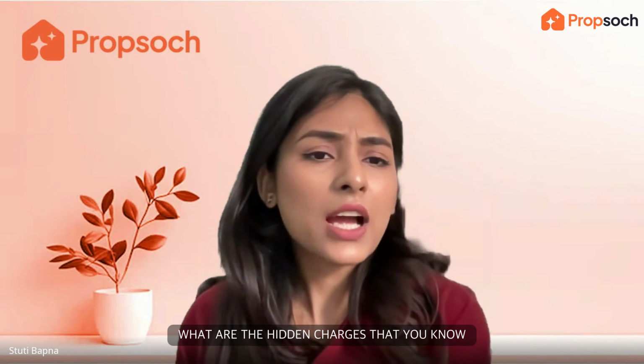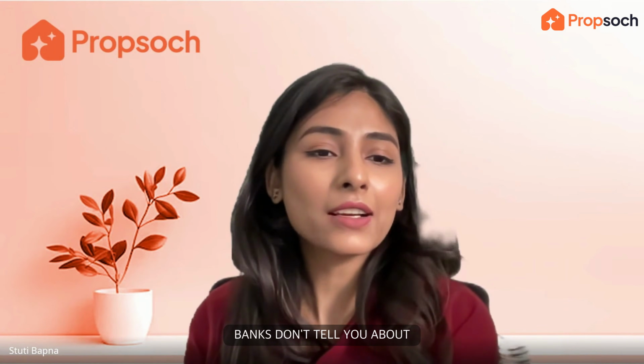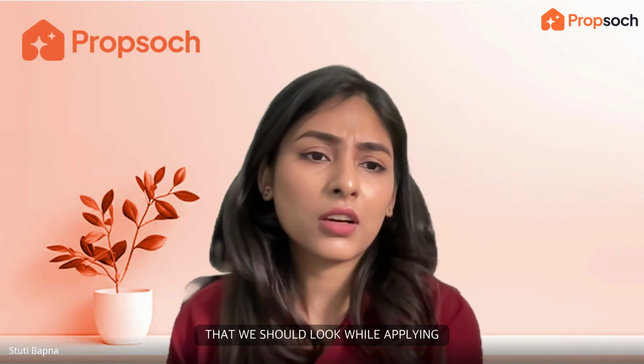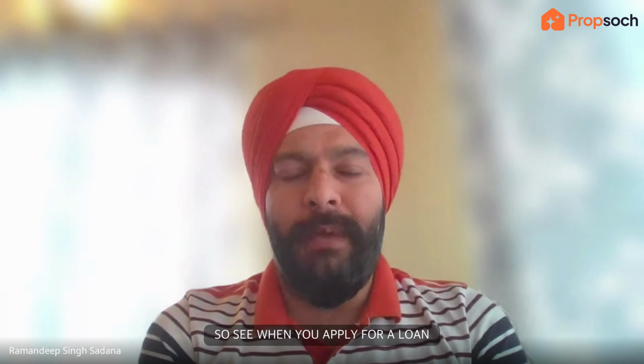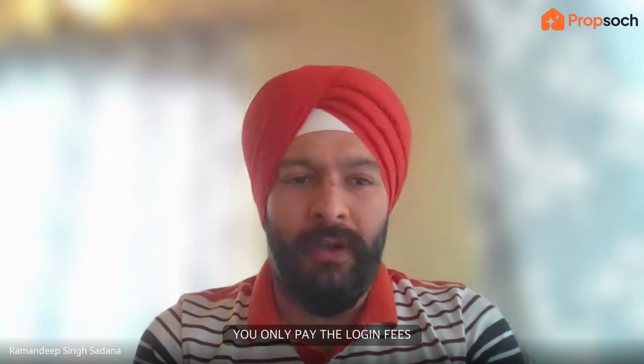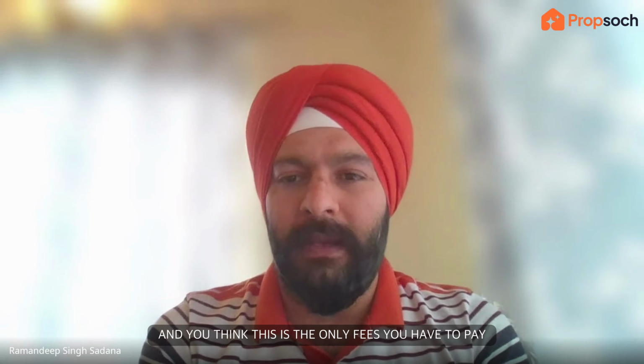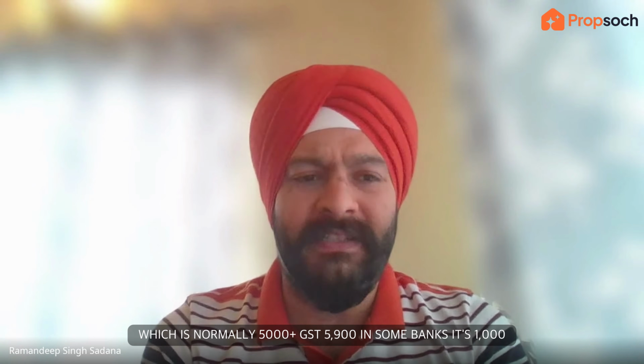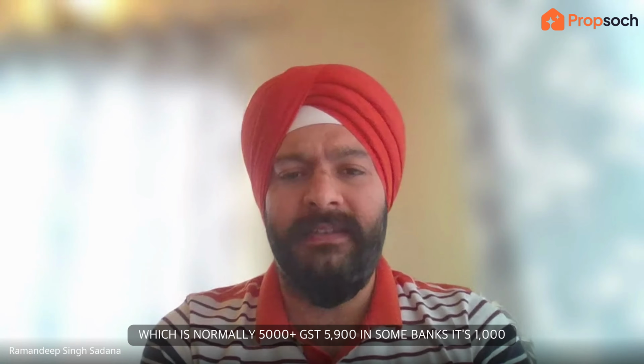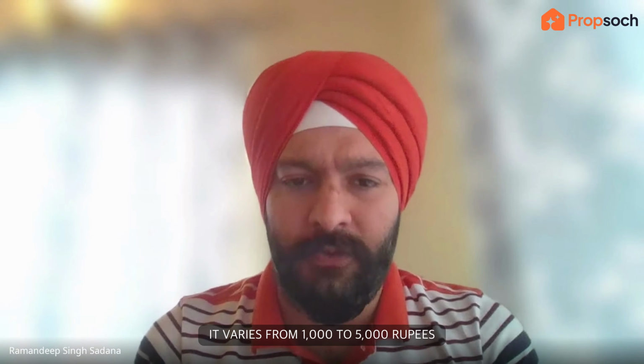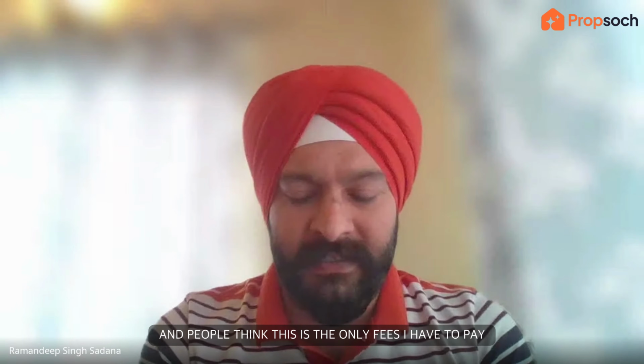What are the hidden charges that banks typically don't tell you about, that we should look at while applying? So see, when you apply for a loan, you only pay the login fees, and you think this is the only fee you have to pay, which is normally 5,000 plus GST, 5,900. In some banks, it's 1,000. It varies from 1,000 to 5,000 rupees. And people think this is the only fee I have to pay.